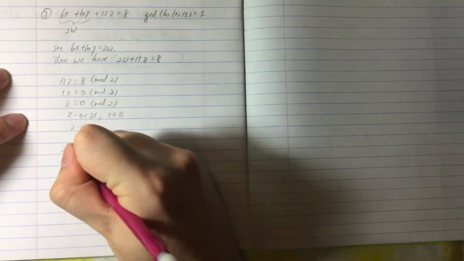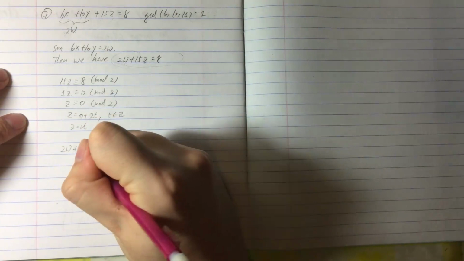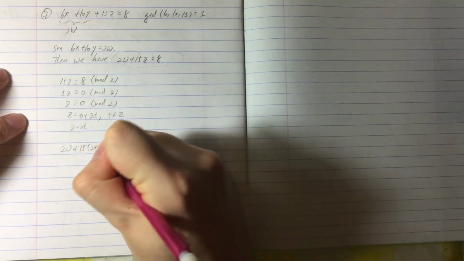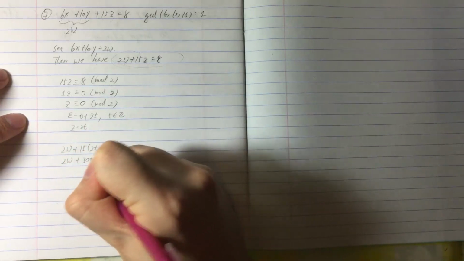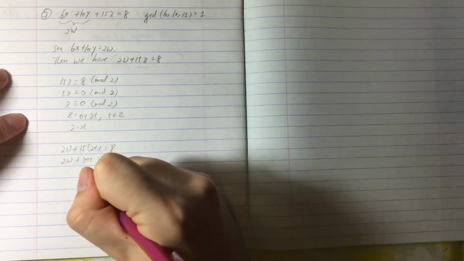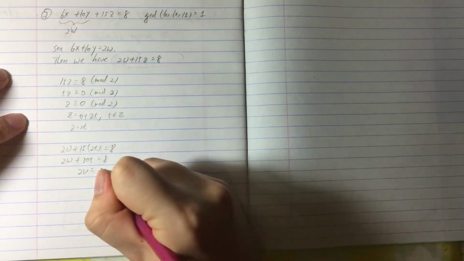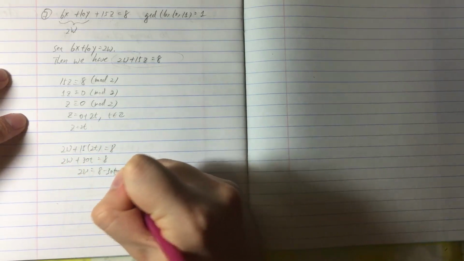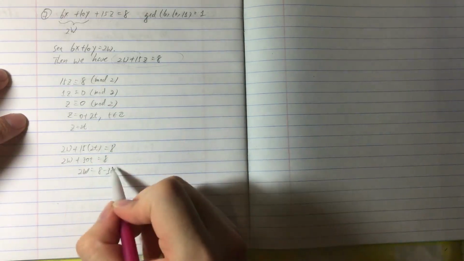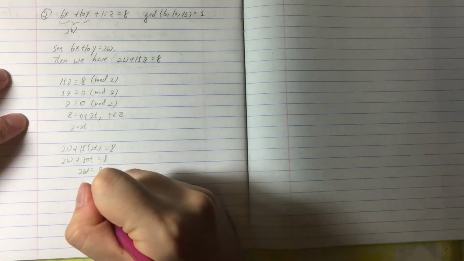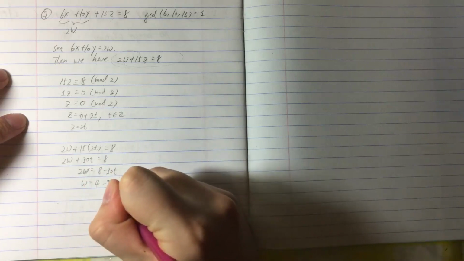So I get 2w plus 15z, z is 2t, equal to a. Then I have 2w plus 30t equal to a. 2w equal to a minus 30t. Then divide both sides by 2. W equal to a/2 minus 15t.